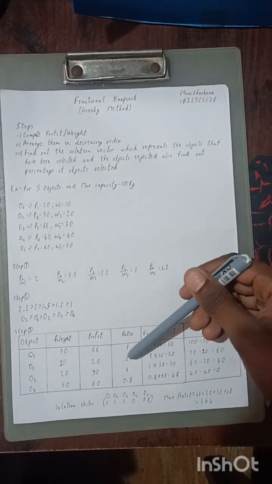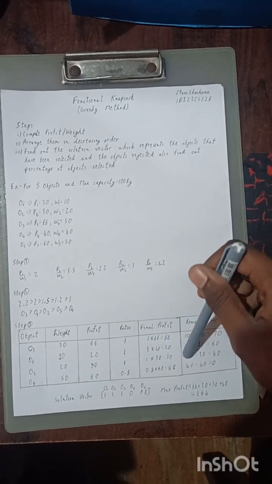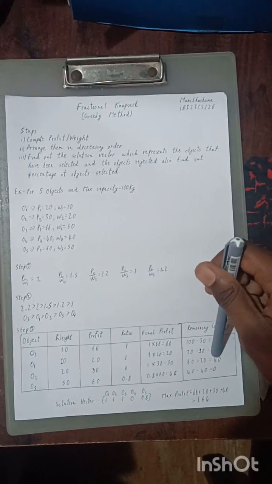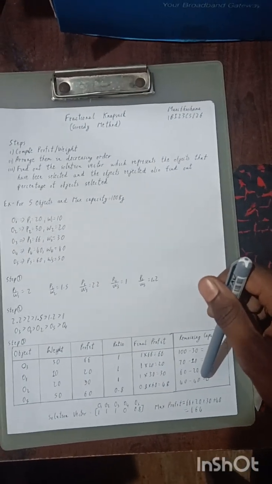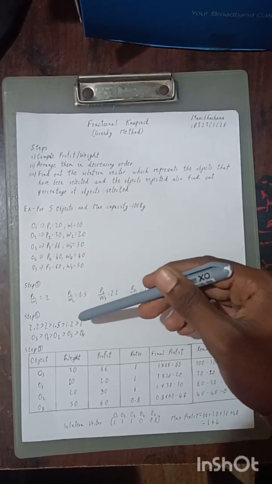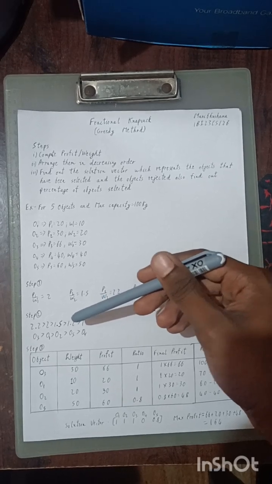And the profit would be 1 into 30, which is 30. We are taking the complete ratio, and 60 minus 20, 60 minus the weight of this, which would be 40. We have remaining capacity as 40 now in the bag after adding the three objects which are given here. And the last one, the fourth value in the profit by weight ratio, would be 1.2.